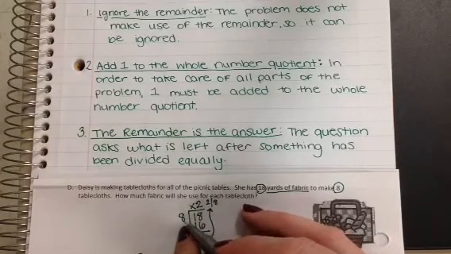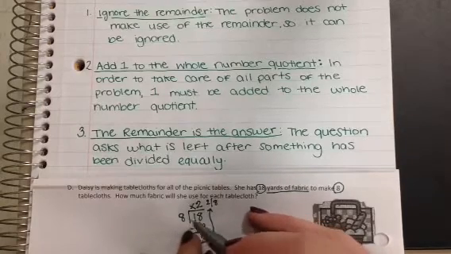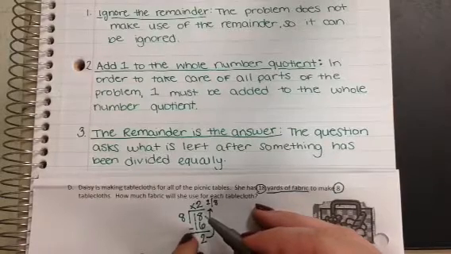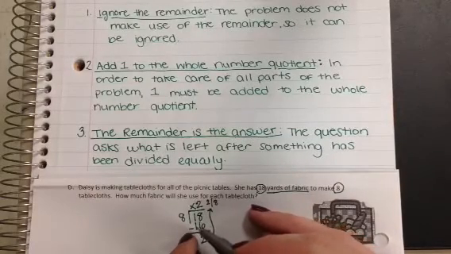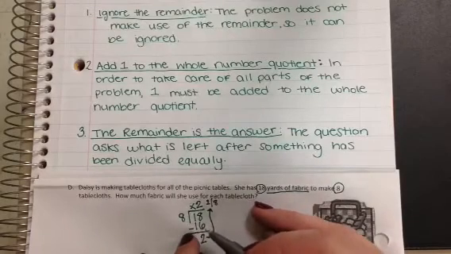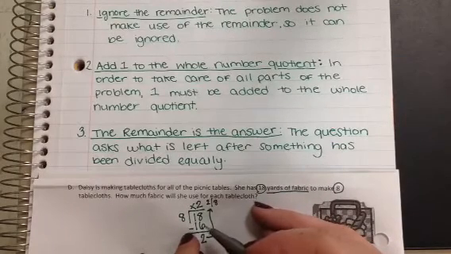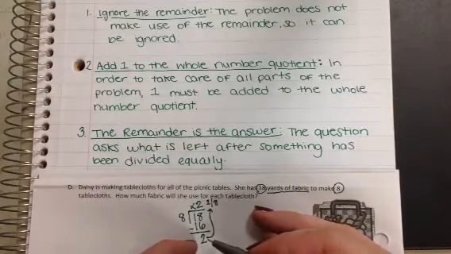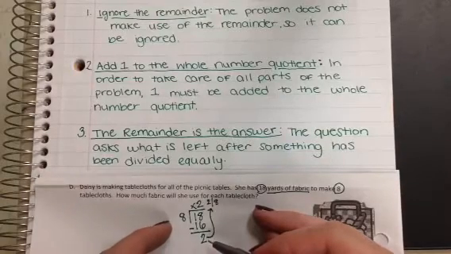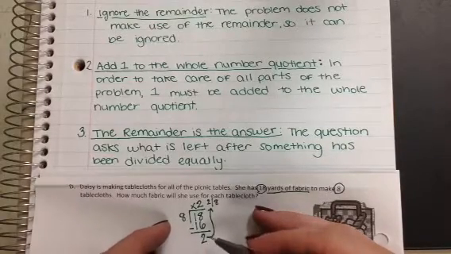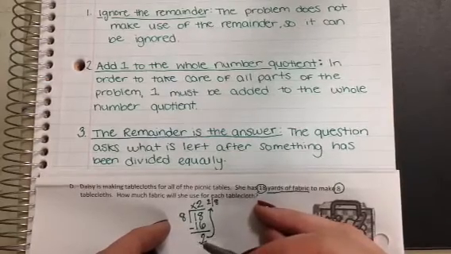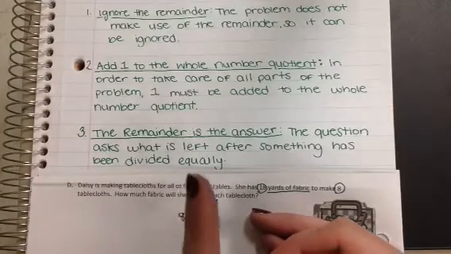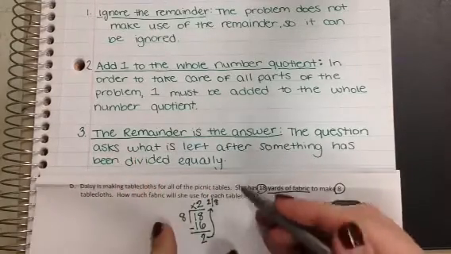If I give each of my 8 tables 2 yards, I have used 16 of my 18 yards. So I can go ahead and take away that 16 because it has already been distributed to my 8 groups. When I take the 16 yards that I have already distributed away, I'm left with 2 yards. Well, 2 yards is not enough fabric to give each of my 8 groups another yard. But I can take and divide that 2 yards up into 8 equal pieces. But it's going to be less than 1 whole yard, so we are going to have a fraction.